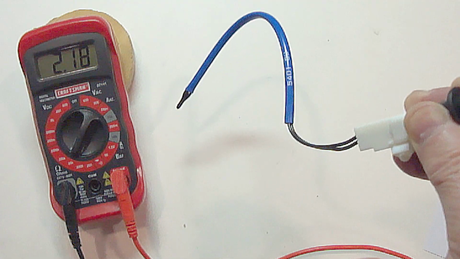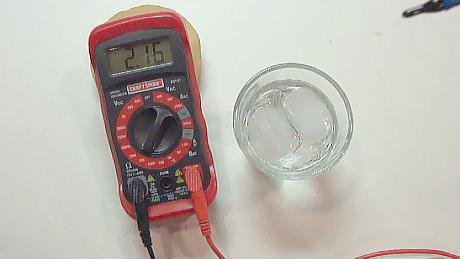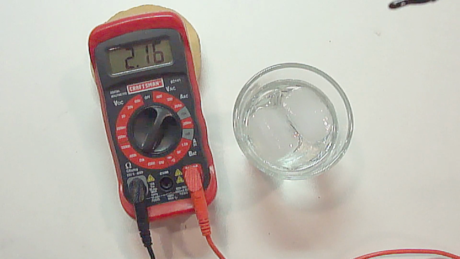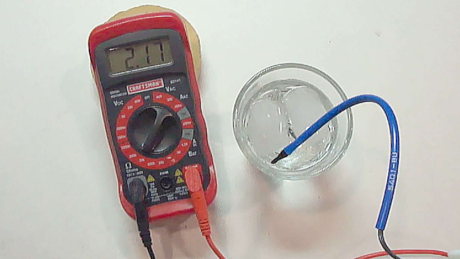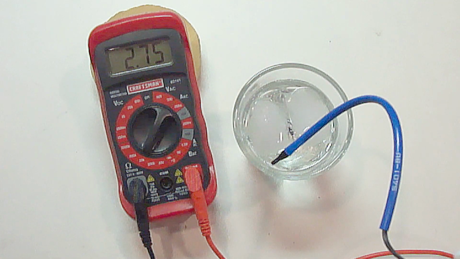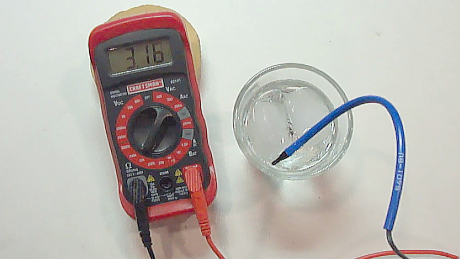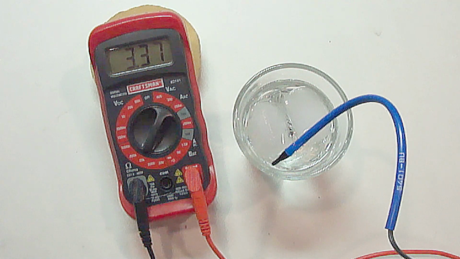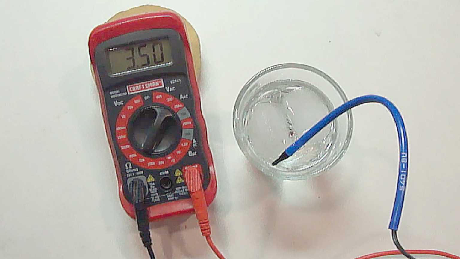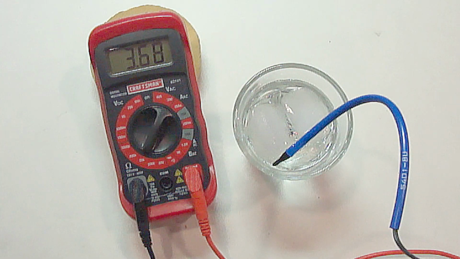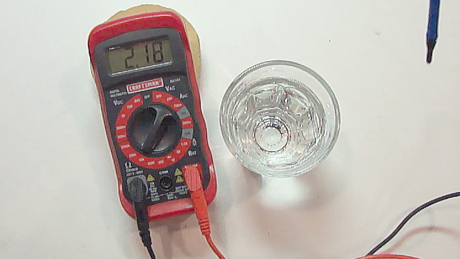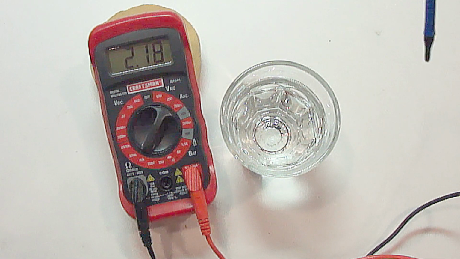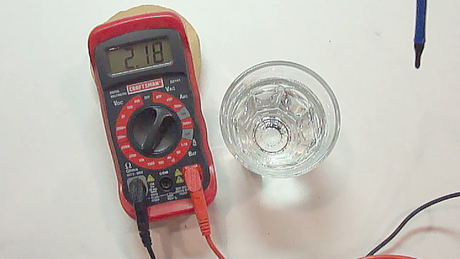2,180 ohms. Next, place the temperature probe in a glass of cold water. If the ohms go up, then the sensor is good. This sensor is good. Next, place the temperature probe in a glass of hot water. If the ohms go down, then the sensor is good.